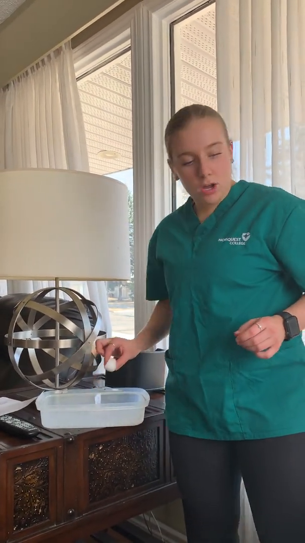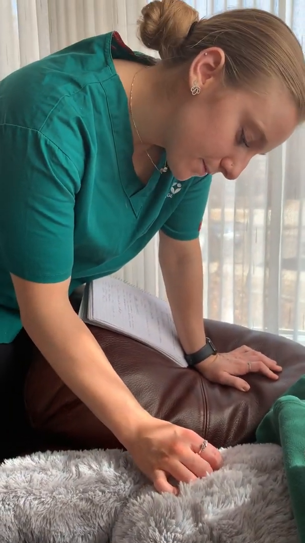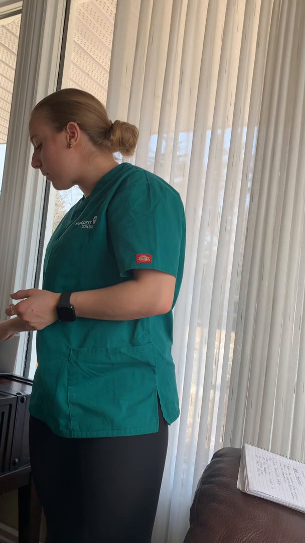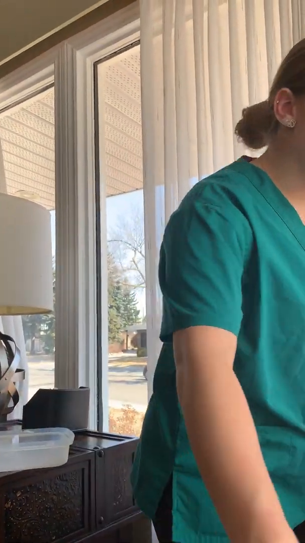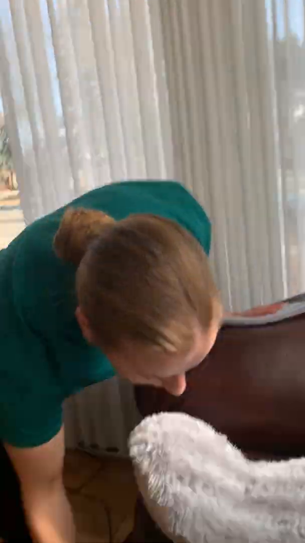I will then place the cotton pad on the injection site and hold pressure there. I will check if there's any bleeding. If so, tape the cotton pad. If not, throw the cotton pad in the garbage. I will make sure that I throw all my sharp objects into the sharps, everything else into the garbage. I will then make my patient comfortable once again, leaving them in a comfortable position.